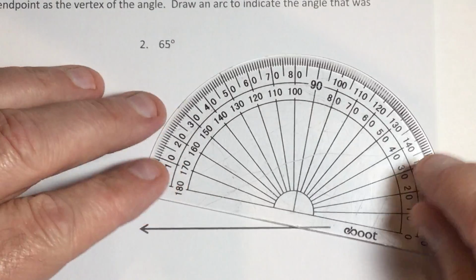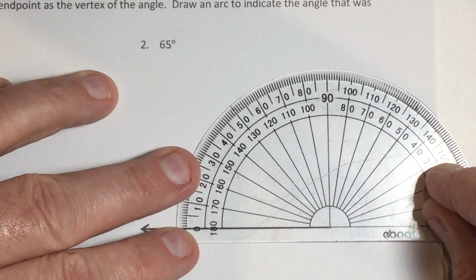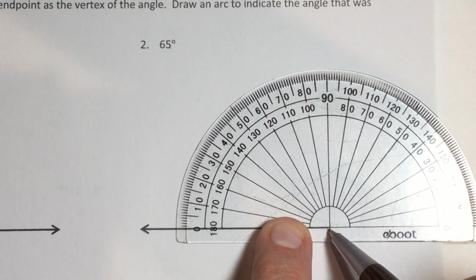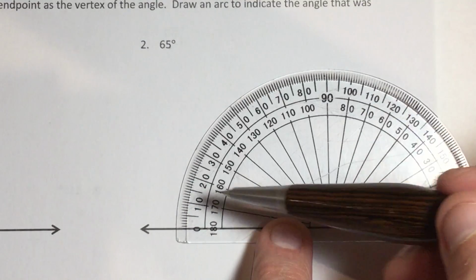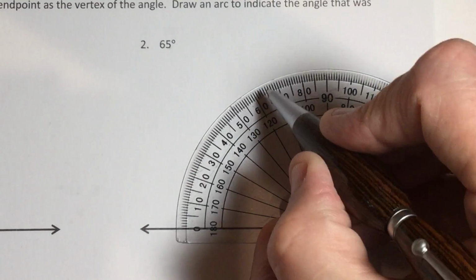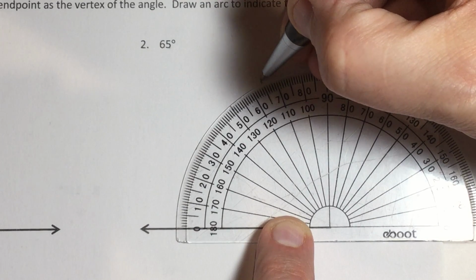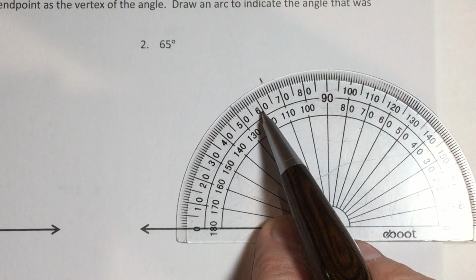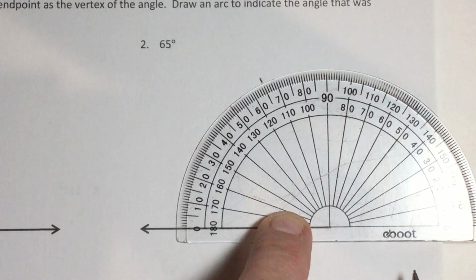but because we're going to 65 degrees, again, I'm going to line up the ray and the end point right here at the vertex of my protractor, and I'm going to count to 65 degrees. So 10, 20, 30, 40, 50, 60, and I'm going to go to 65 right here. And I'm just going to make a little mark outside of my protractor at 65 degrees. So I'm between 60 and 70. Right there is my mark at 65 degrees.